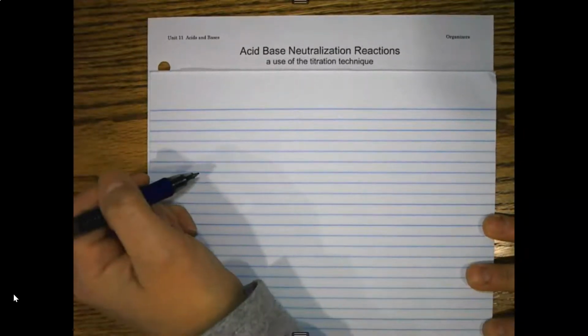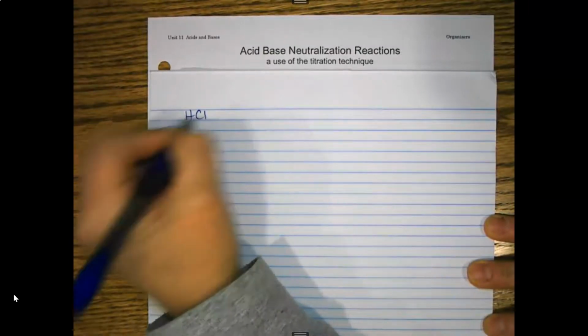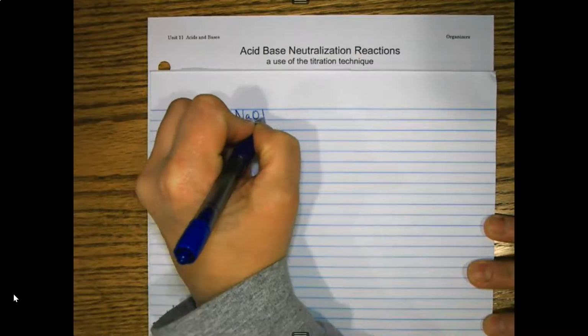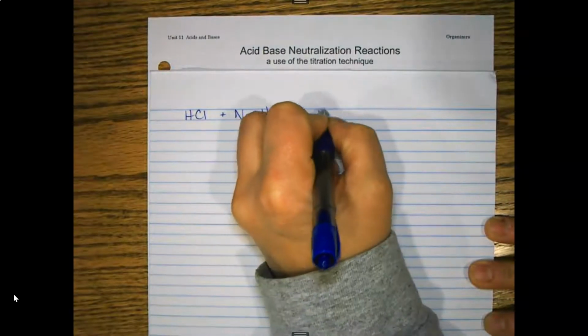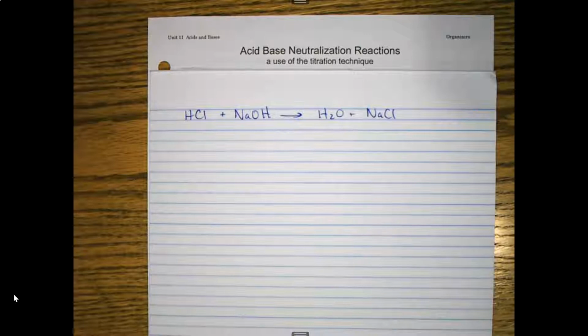So we are going to discuss the idea of acid-base neutralization reactions, which is going to lead us into a new technique called titration. If you remember from our acid-base equilibrium, if you take an acid like HCl and react it with a base like sodium hydroxide, you are going to create water and, in this case, sodium chloride salt.